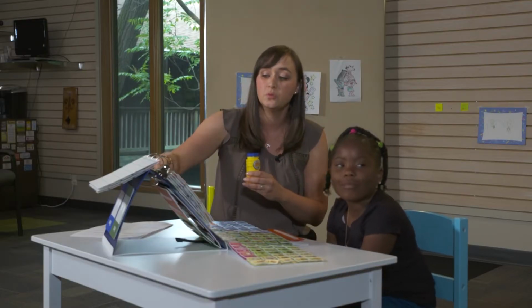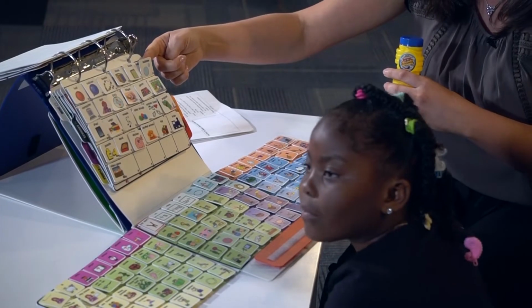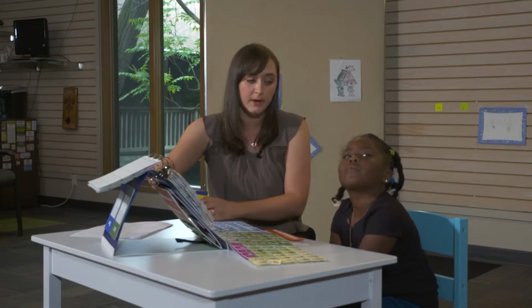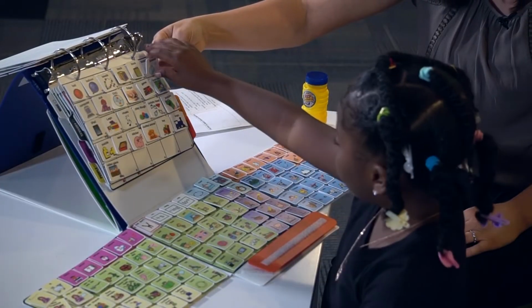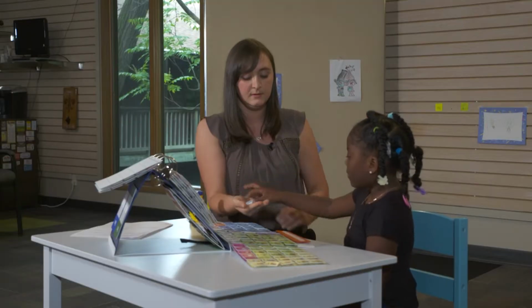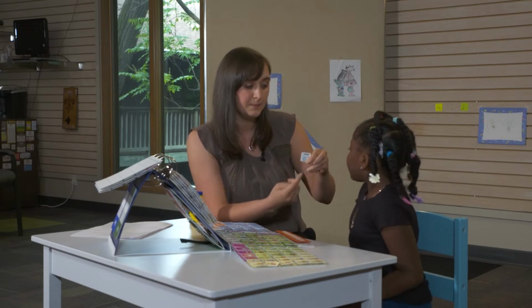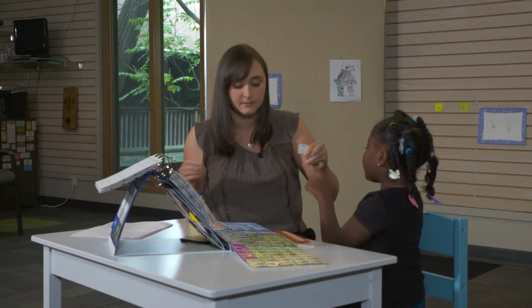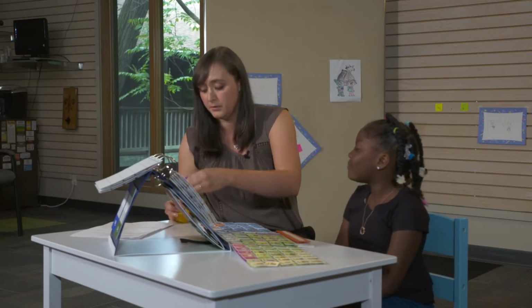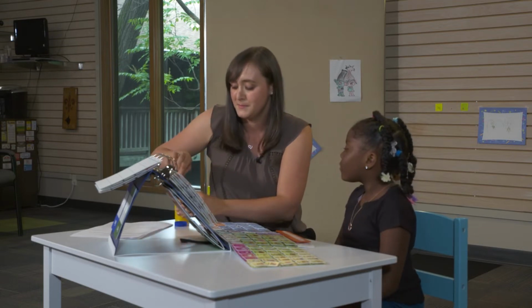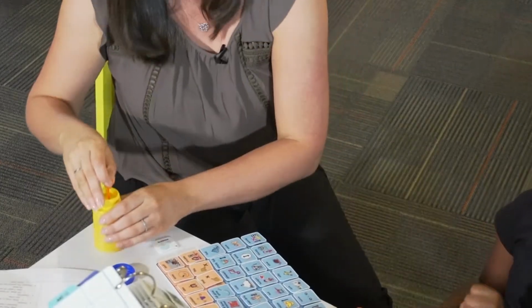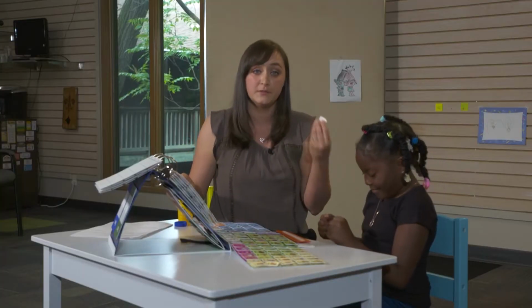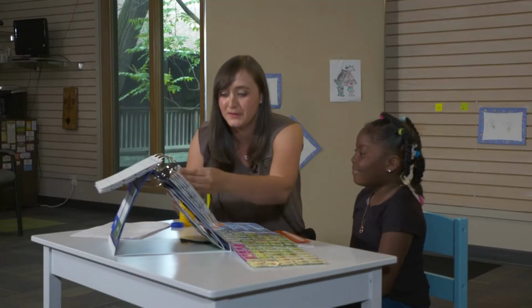So they may use the word directly off, the icon directly off of the binder insert. So AL is going to grab the icon bubbles and give it to me directly. And she's going to tap the word bubbles. Okay, and then I'm going to give her the bubbles. Okay, bubbles. Okay, so she may ask for it directly off the binder inserts. Sorry if I got you a little wet there.